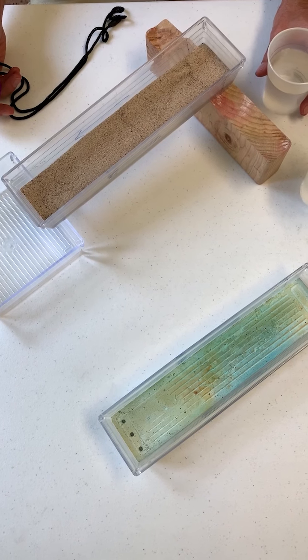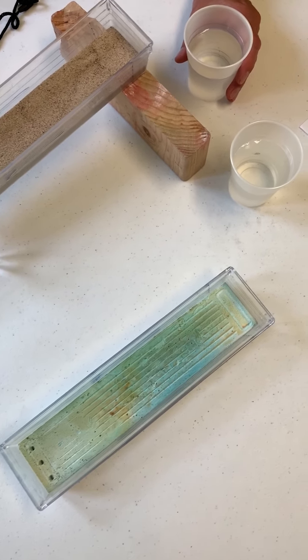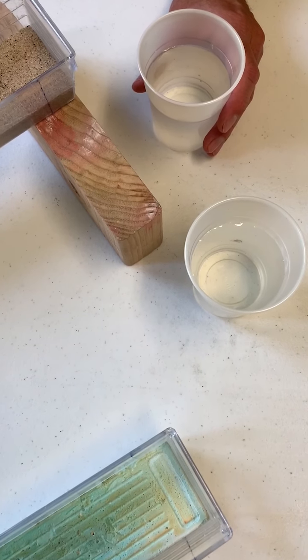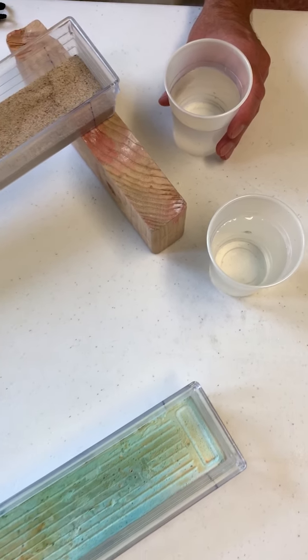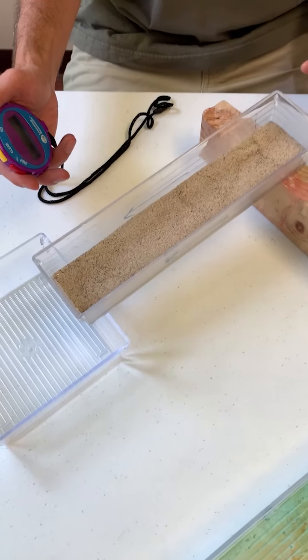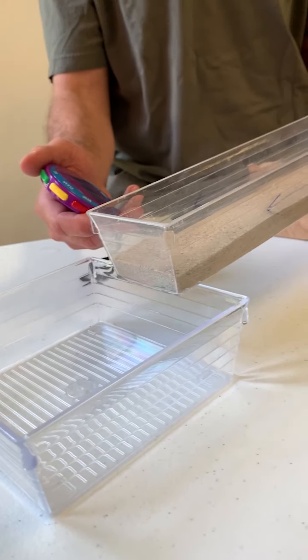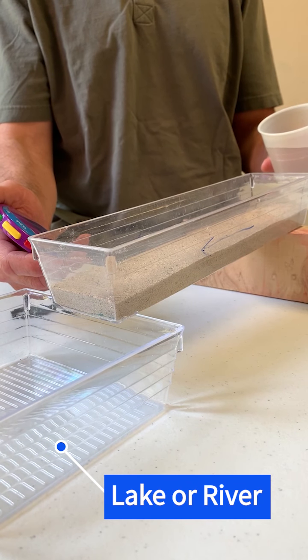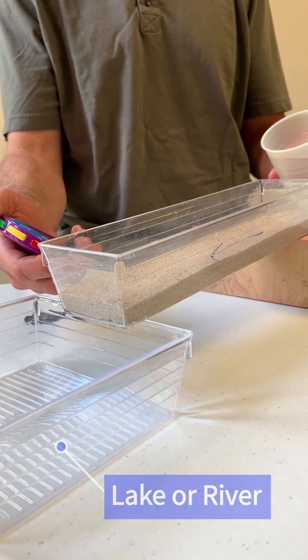We'll start with 2 equal amounts of water, about 100 milliliters in each cup. Run each experiment starting with the sand. Ready, set, go.